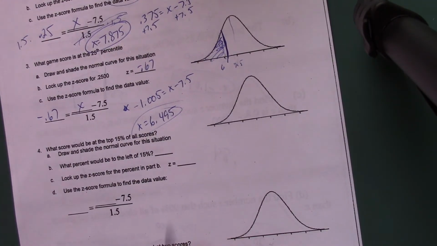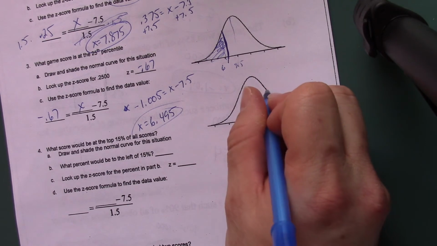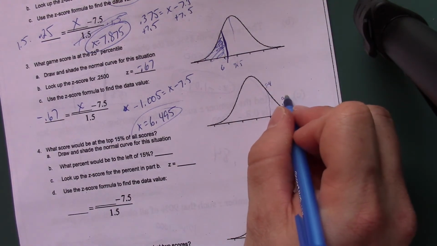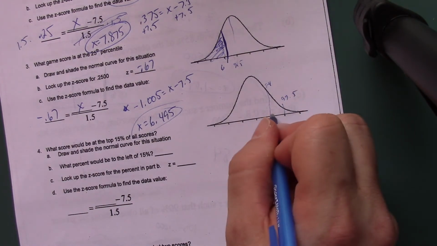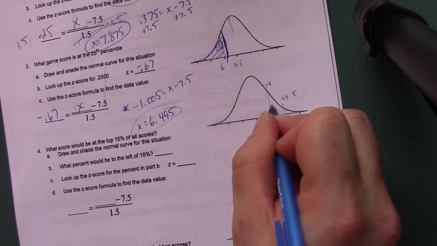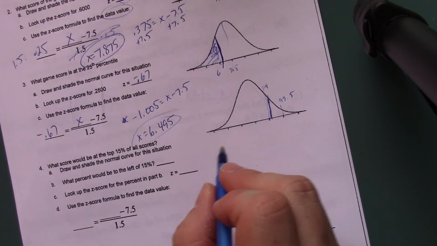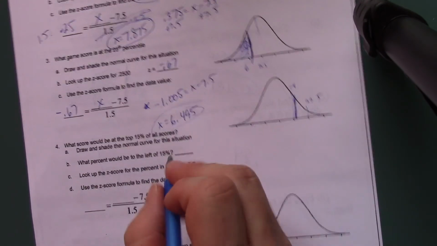Should have shaded. Alright, the top 15% of all scores. Well, remember again, this is 84%. This is 90, what did we say earlier? 97.5. So the top 15%, well, that's going to be right about there. Right, 1 point something, that's not going to be very big. We've actually kind of looked at a problem like this already, I think, if I remember correctly.